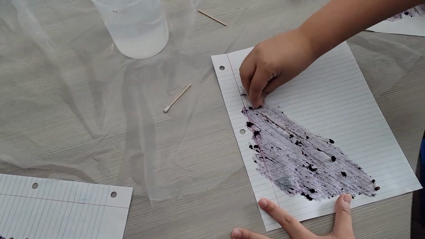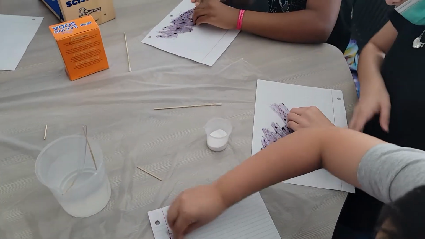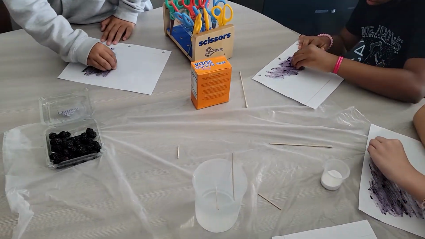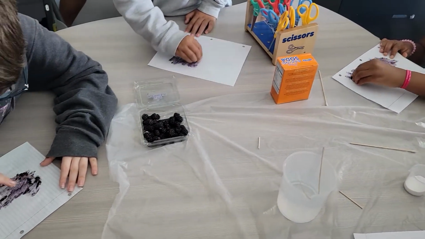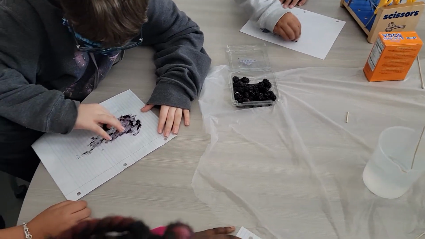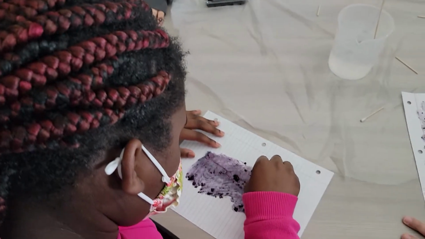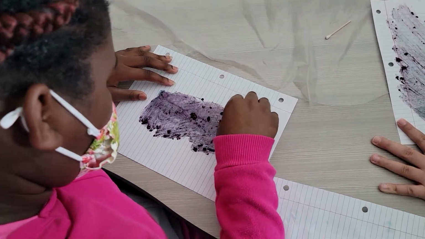Nice and steady strokes now. If you do it too hard, then the paper will rip. If you do it too lightly, then your message won't show up. Exactly. You need to have a perfect balance. If you rub it too hard, you will puncture the paper. And if you apply it too lightly, your words will not be revealed.